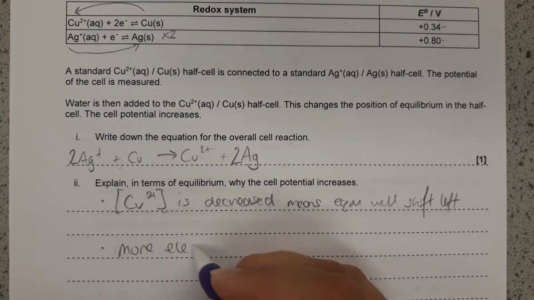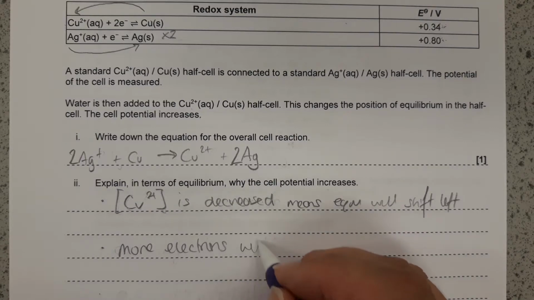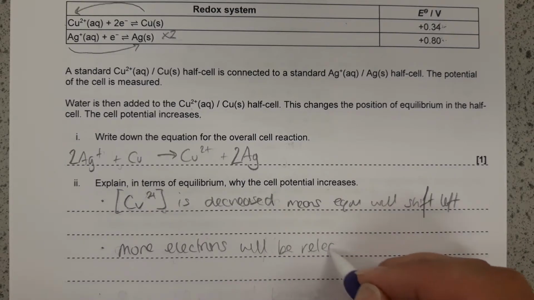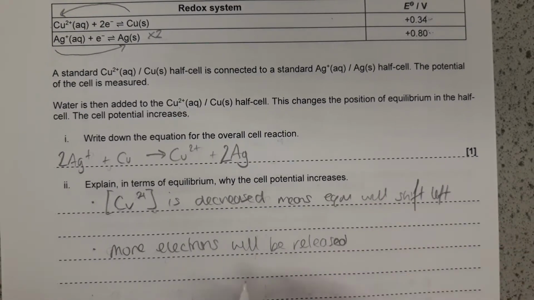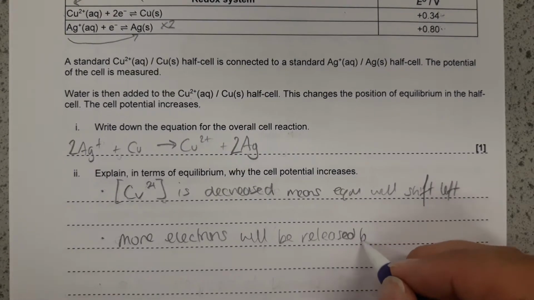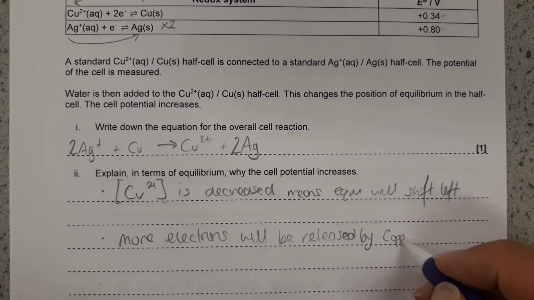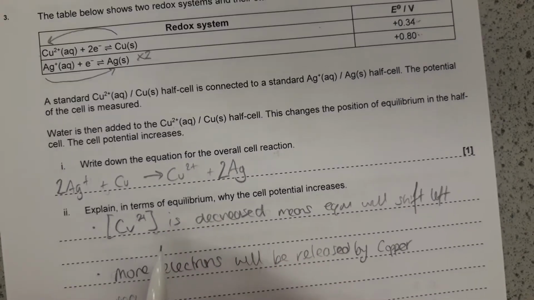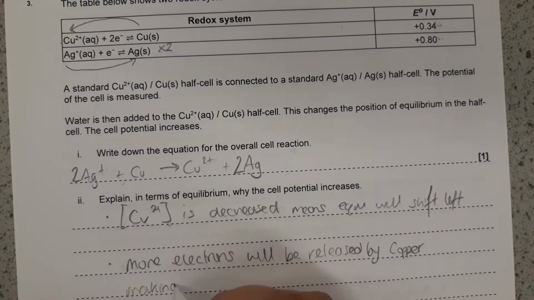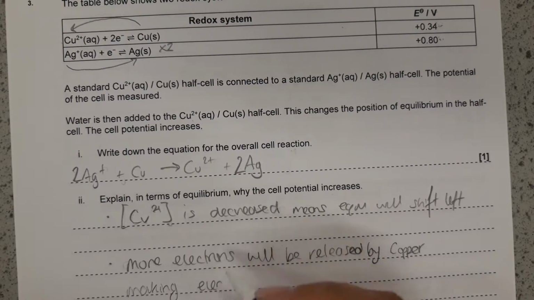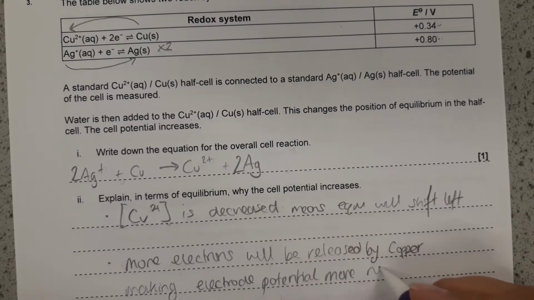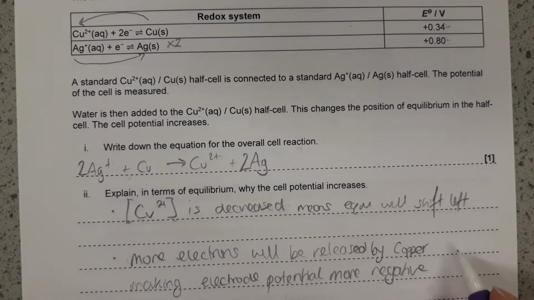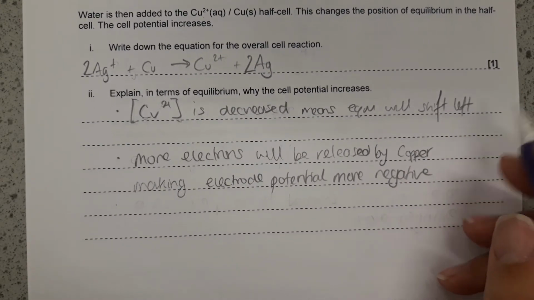That means more electrons will be released by the copper, making the electrode potential more negative or less positive, depending on how you want to interpret it.